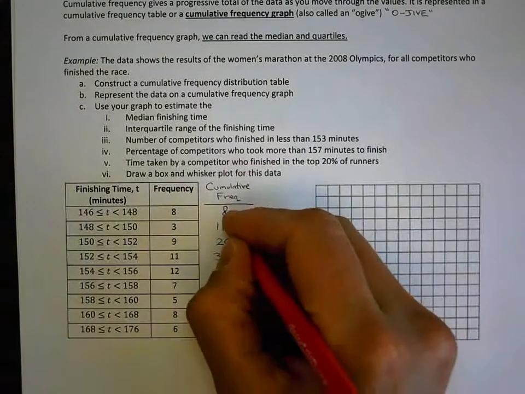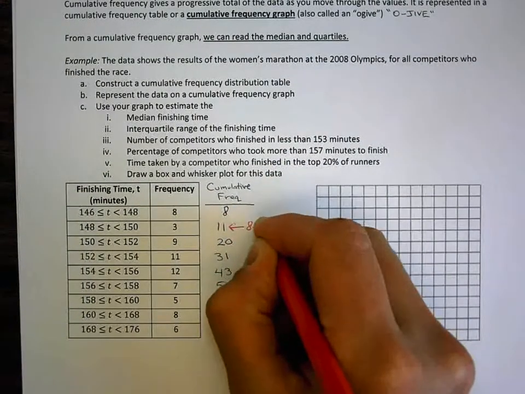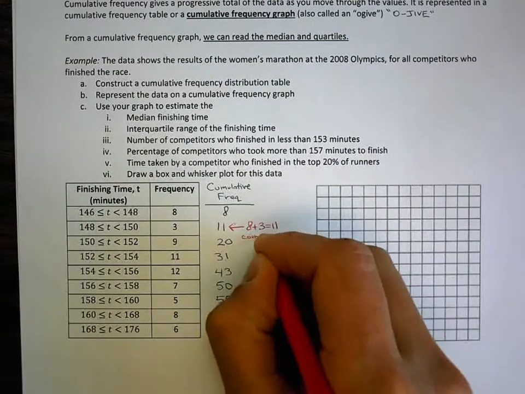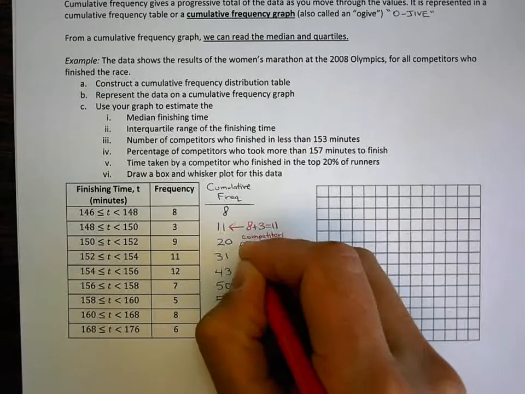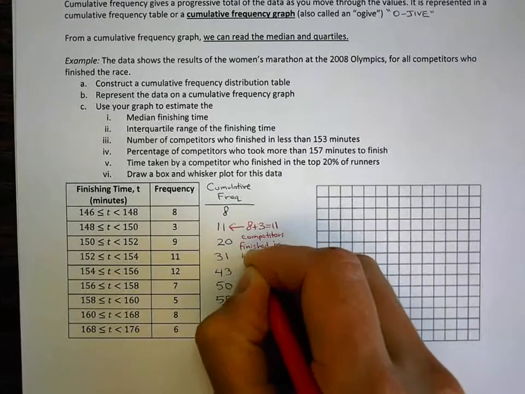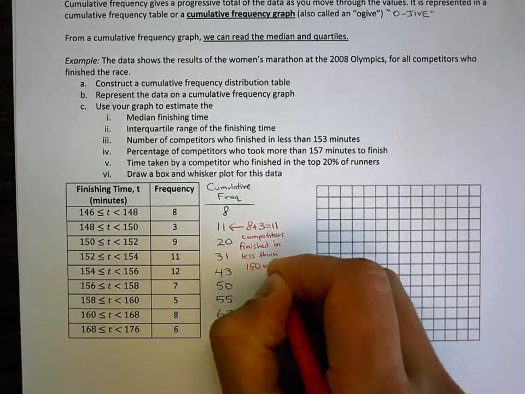How did I calculate this value, 11? Well, that was 8 plus 3 equals 11 competitors finished in less than 150 minutes.